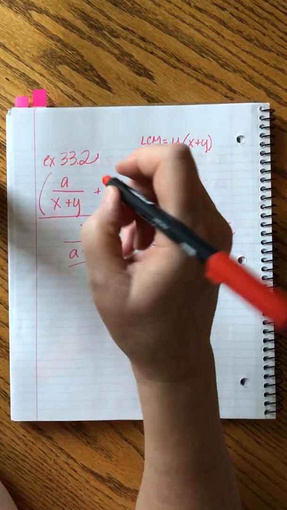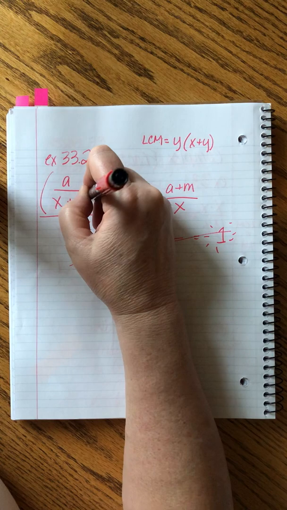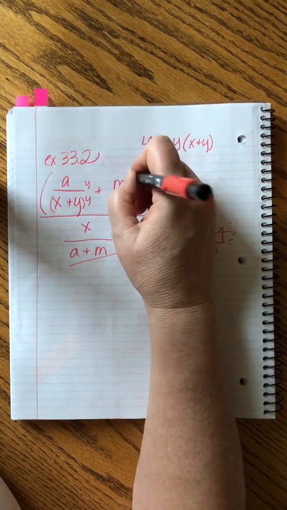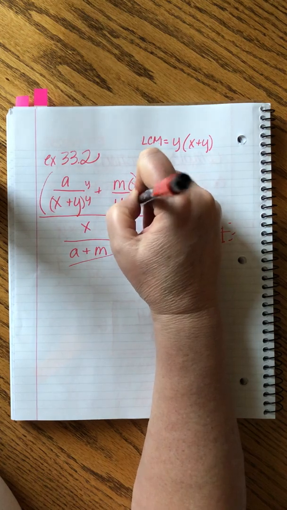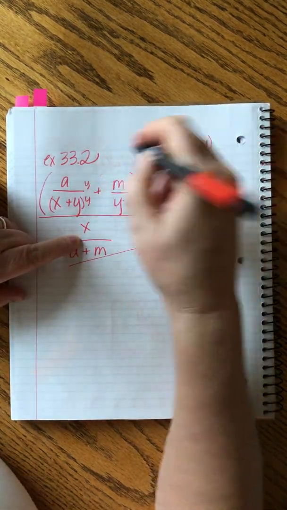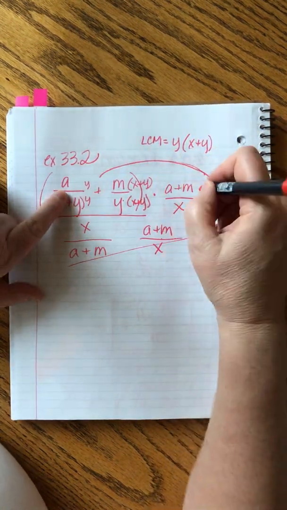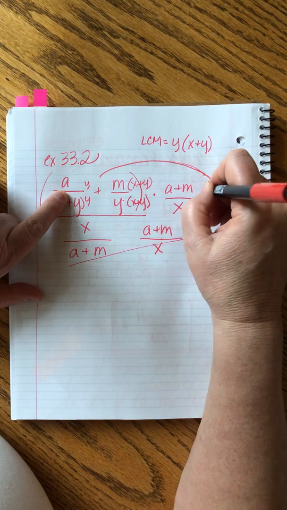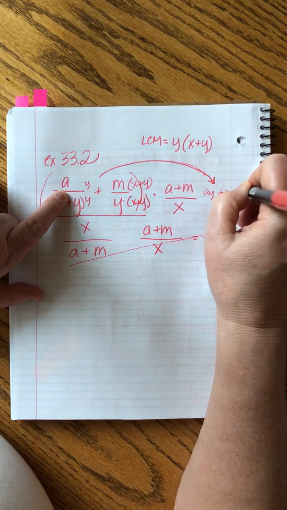Okay, so this side I'll have to multiply by y over y. This side I have to multiply by x plus y over x plus y. So now I'm going to rewrite this over here. Okay, it's going to be ay plus m times the quantity x plus y.